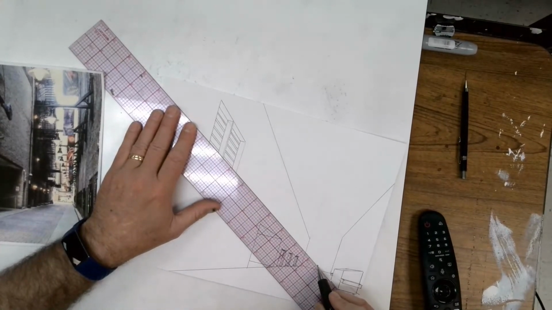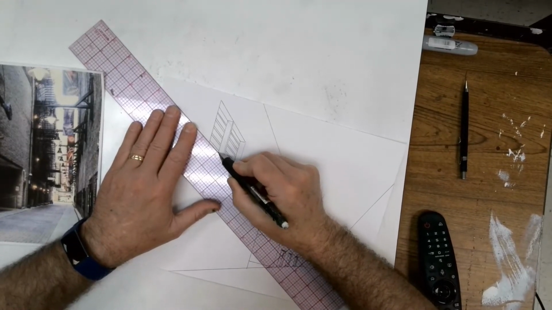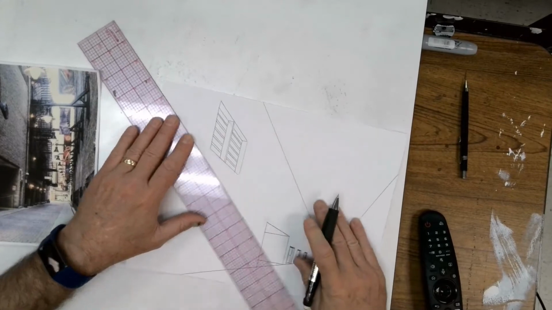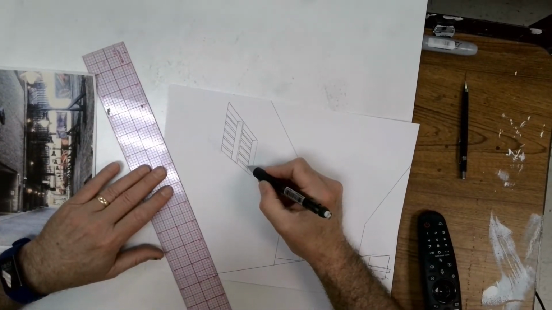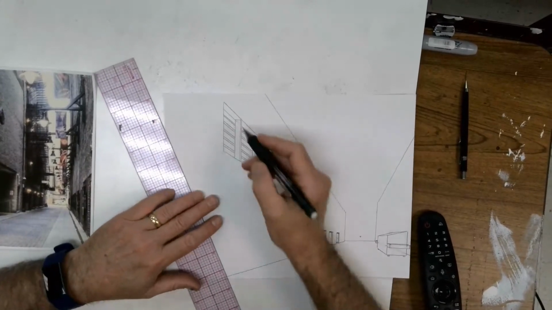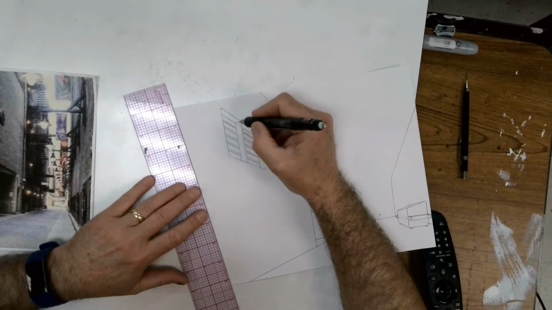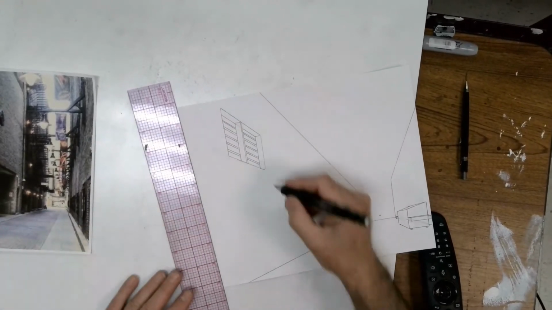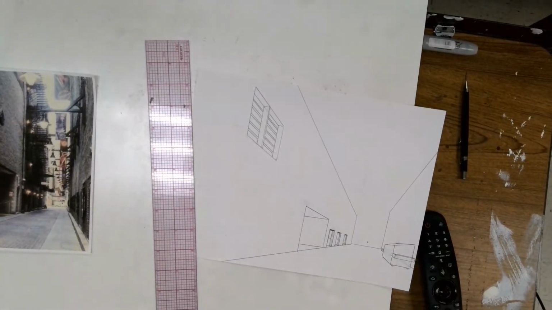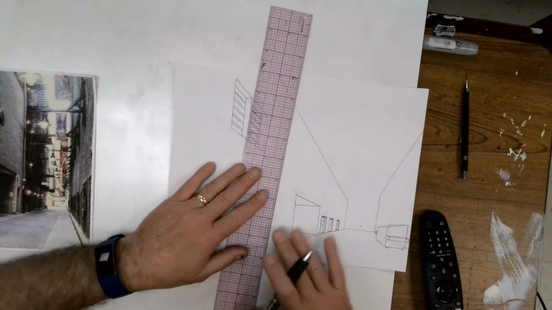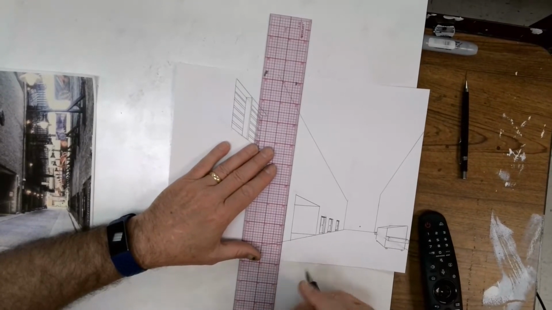And I am always checking back here to make sure I'm making this along the lines of our vanishing points. Something like that. That's kind of cool, huh? These windows, kind of windows with bars on them or something like that. And then your values can help bring those out a little bit more. But that's kind of a cool deal. I think that these buildings are kind of broken up a little bit.